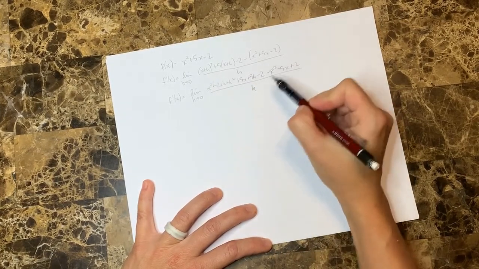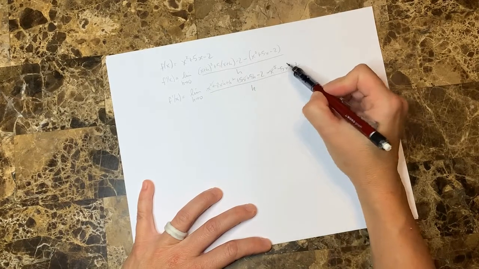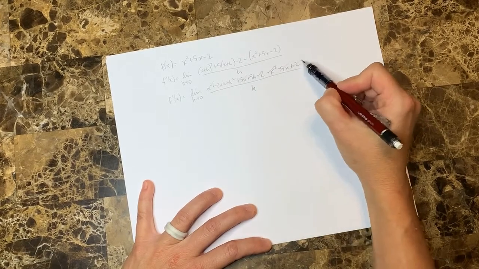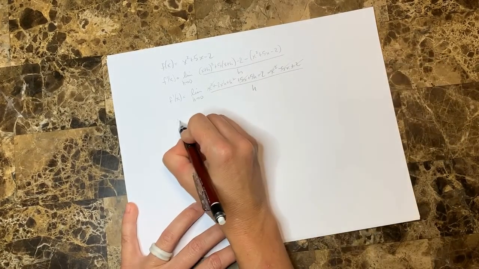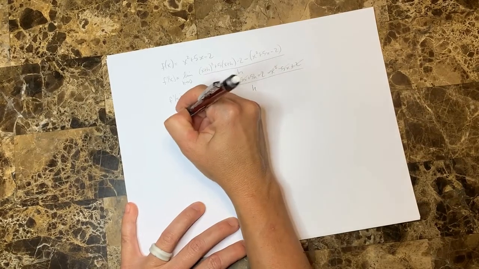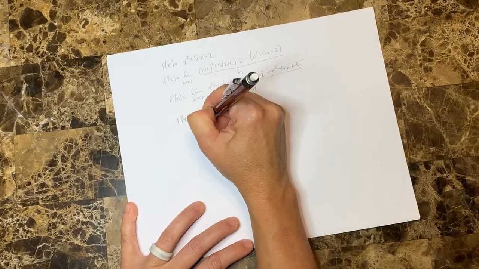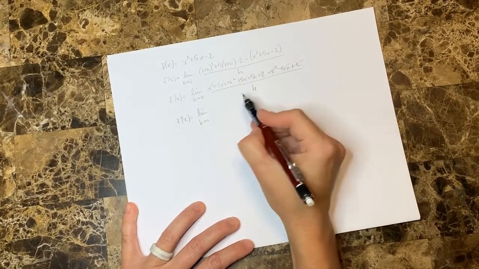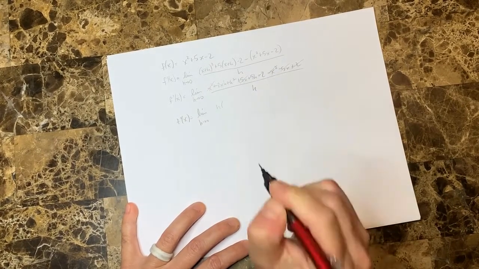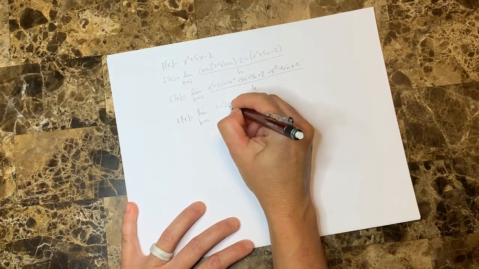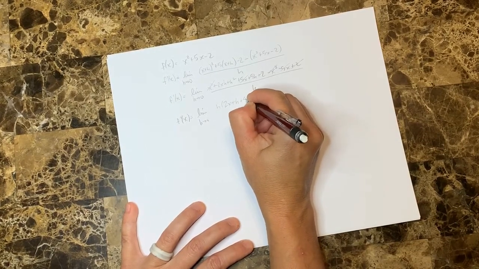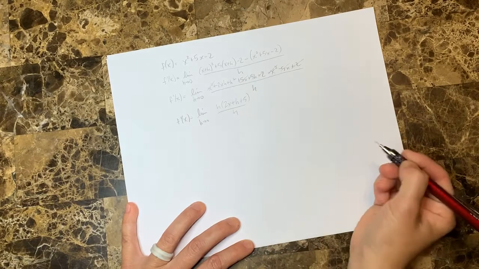That x squared and that negative x squared, that 5x and that negative 5x, that negative 2 and that positive 2. Sorry, my pencil is giving me some issues. The limit as h approaches 0. I am going to factor an h out of the top, which gives me 2x plus h plus 5 over h.